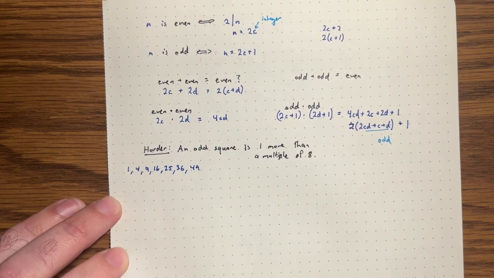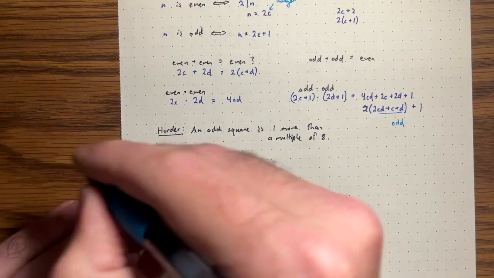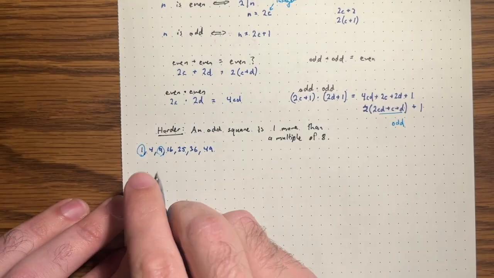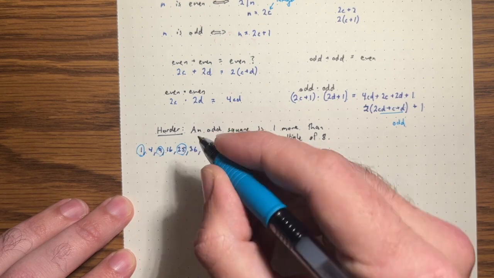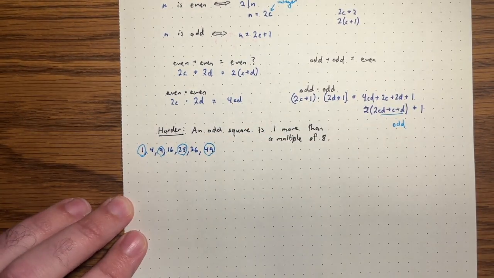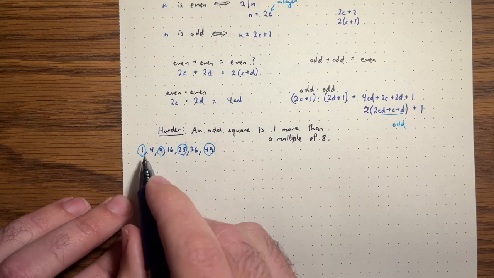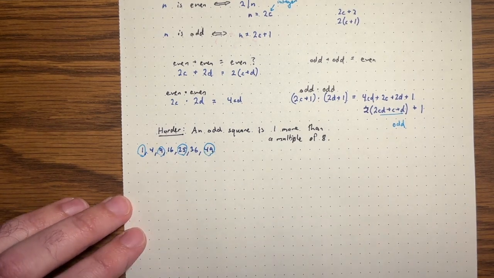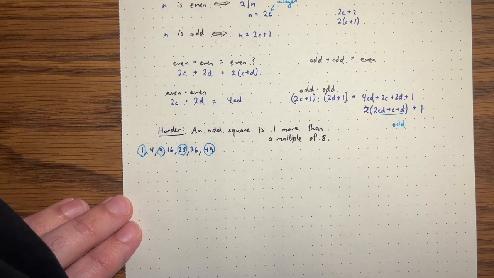All right, write out the first few. Look at the odd ones. That's 1 more than 8. 25 is 1 more than 24, which is a multiple of 8. 49 is 1 more than 48. That's a multiple of 8. The odd ones always seem to be 1 more than a multiple of 8. Let's see if we can prove that.